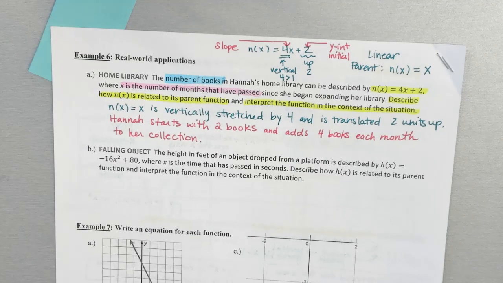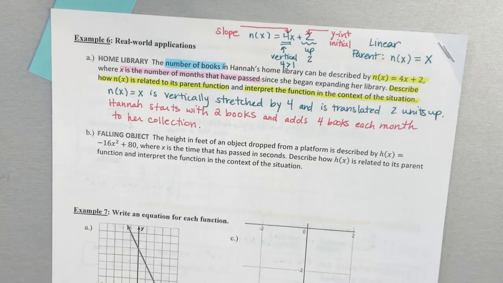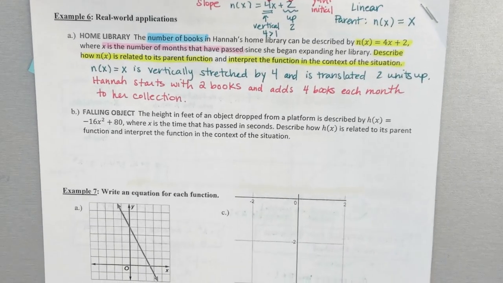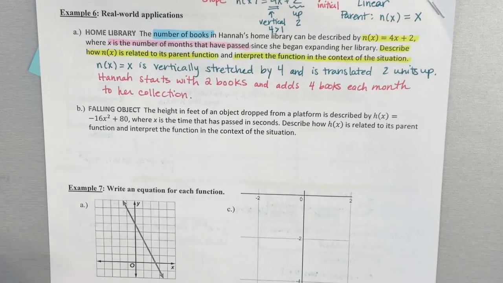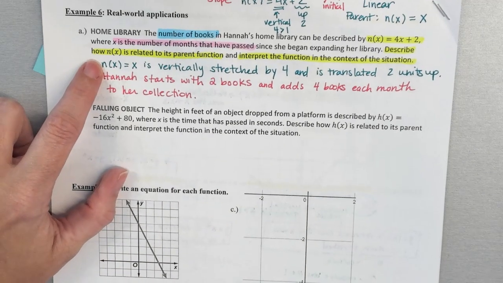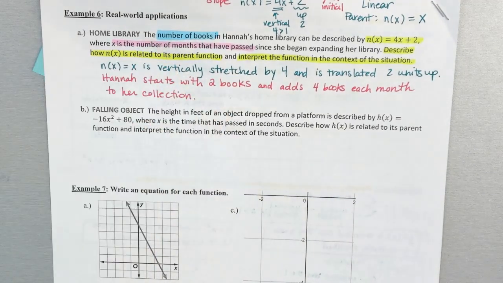All right, we're going to try the following object one, and I'm going to give you a moment right now to do the first part. So I want you to read through this, identify what the parent function is, and then I want you to just do the first part. I'll help you with the context part.